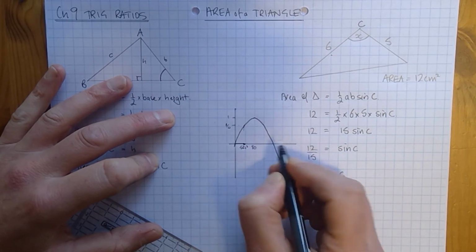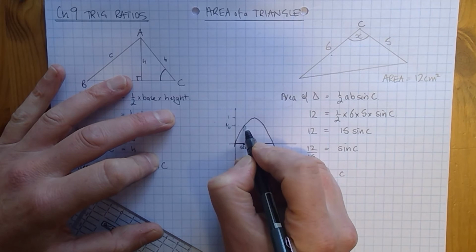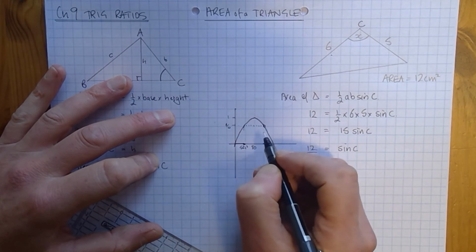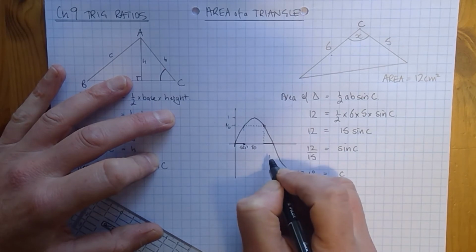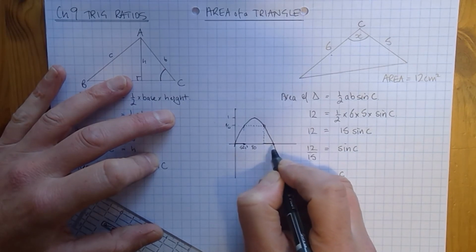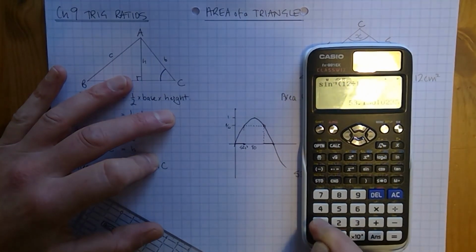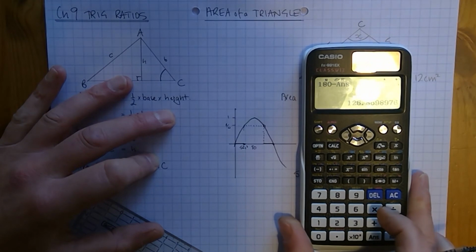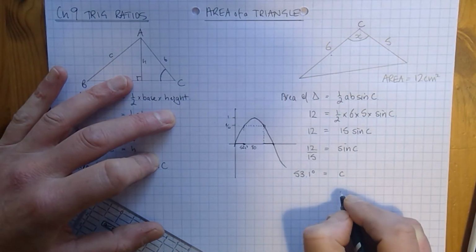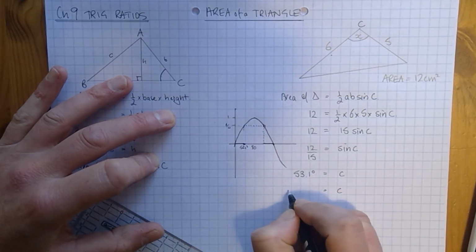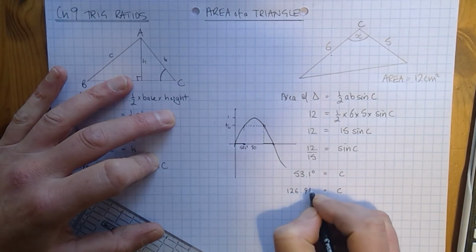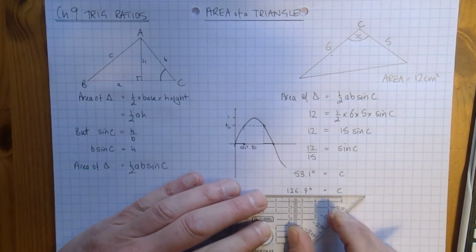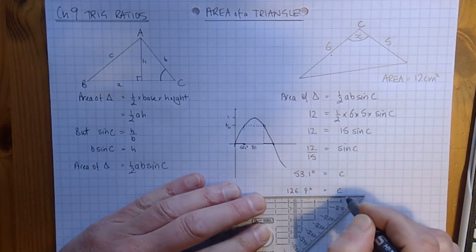Well, if that is 53.1, then the other value, which will be here, and that distance must be 53.1. So if this is 180, take away our answer, gives me 126.9. So C must be 126.9 degrees, because it tells us that this side is the longest side.